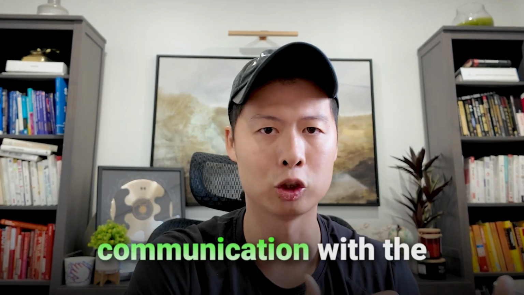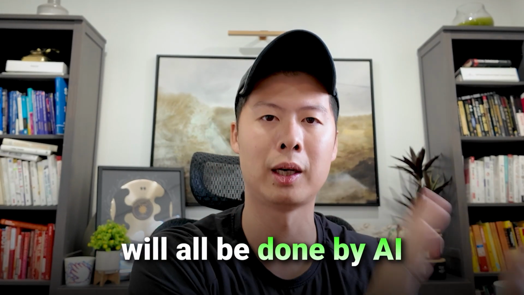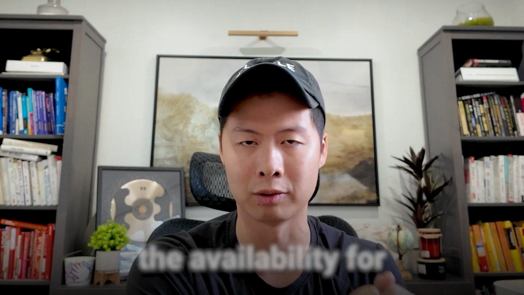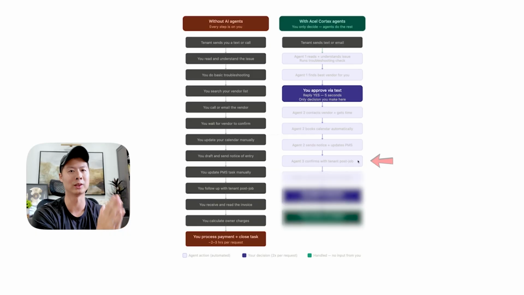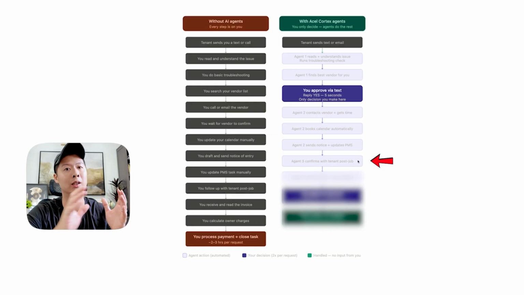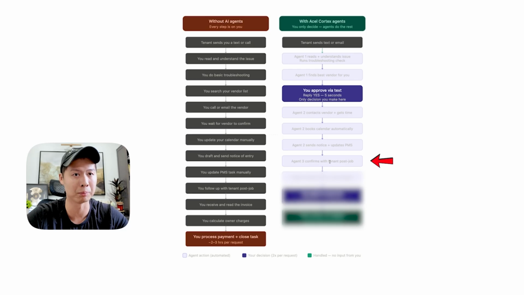Any back and forth communication with the tenants and the vendors will all be done by AI until it actually matches the availability for both parties. Once it's done, the vendor goes out there, then the agent will notify me that the work has been completed. Okay, and it'll verify with the tenants that the job is actually completed.